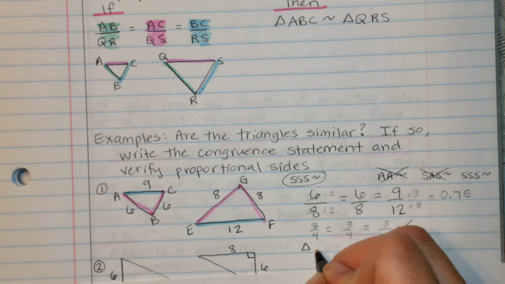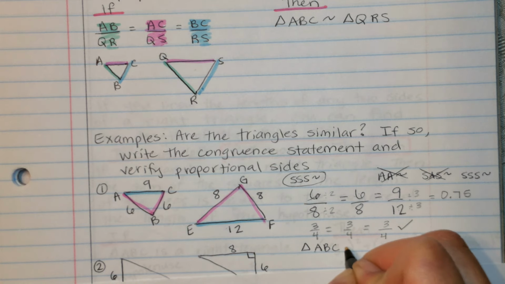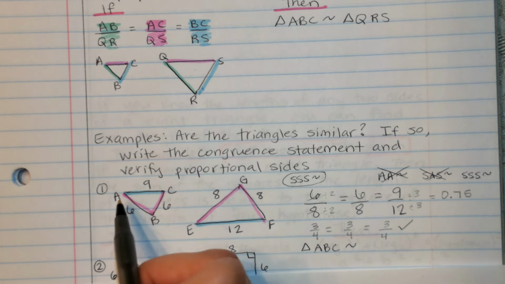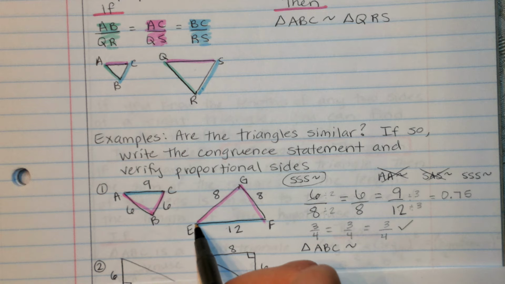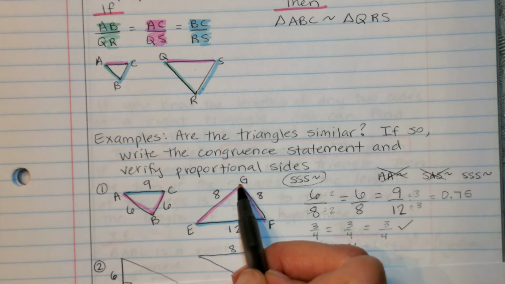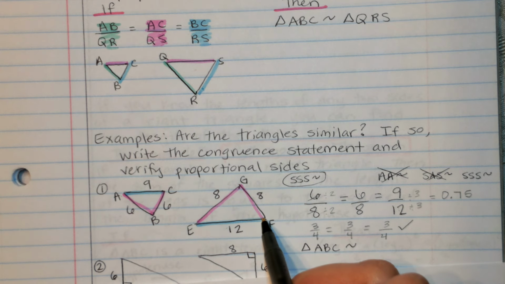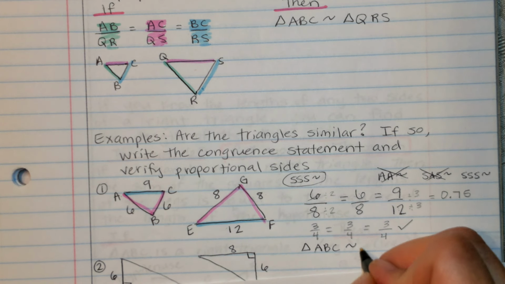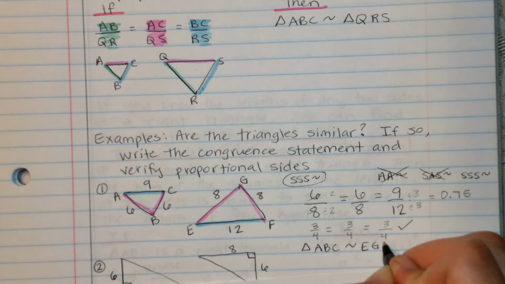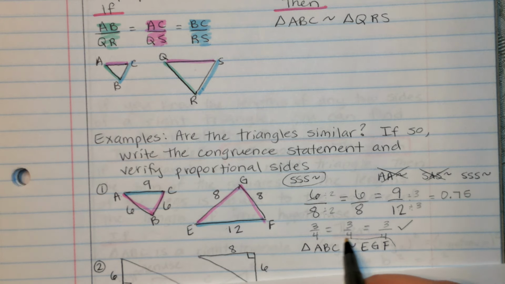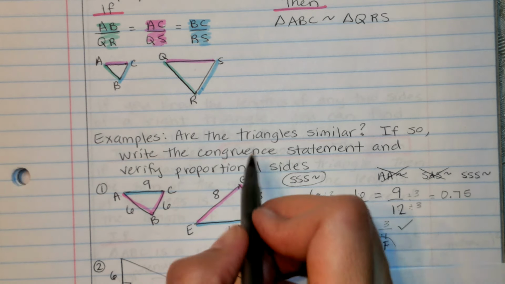Triangle ABC is similar to, so A is kind of like E. And if I go A, B, C, E, G, F. Okay, that's the similarity. Oh, I put congruence.